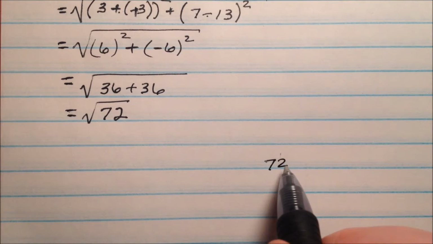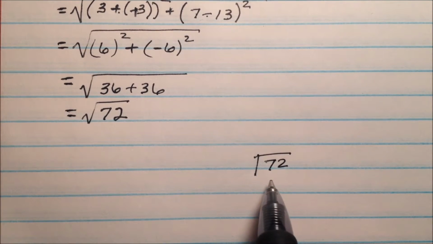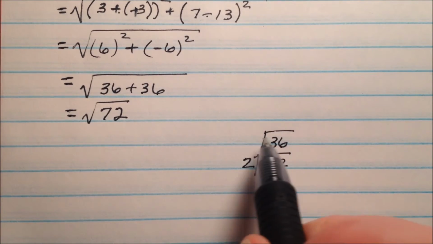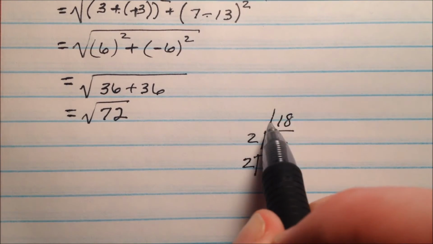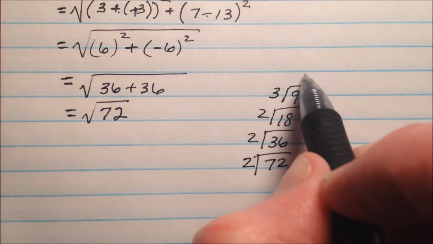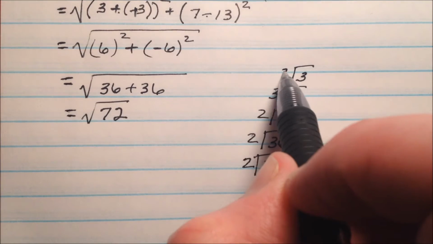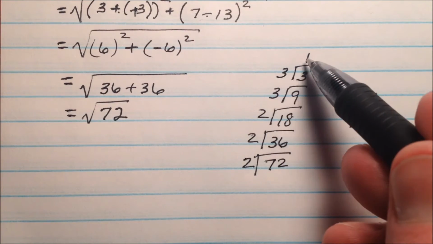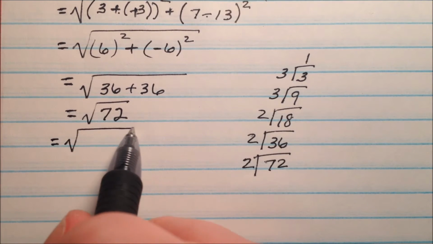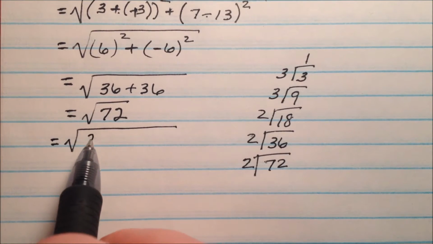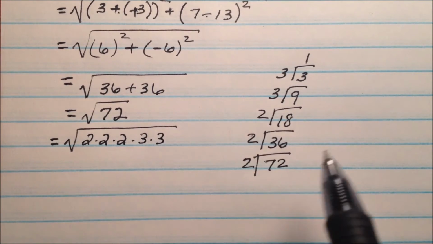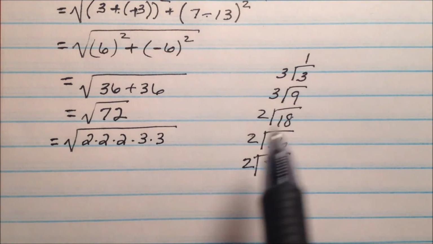So we can bring it down here and find the prime factorization of 72. We can take a 2 out of there first and get 36. Another 2 will give us 18. Another 2 will give us 9, which is no longer even, but we can take a 3 out to give us 3, and one more 3 to give us our 1, which we're looking for. So I can rewrite the radical of 72 as 2 times 2 times 2 times 3, which is our prime factorization.